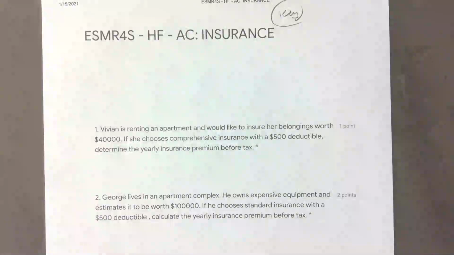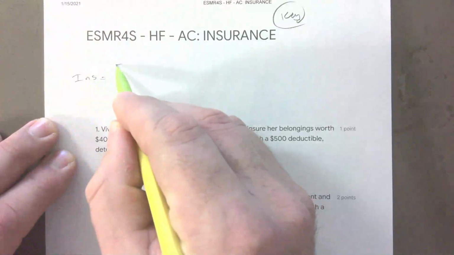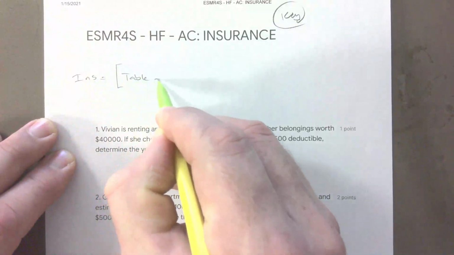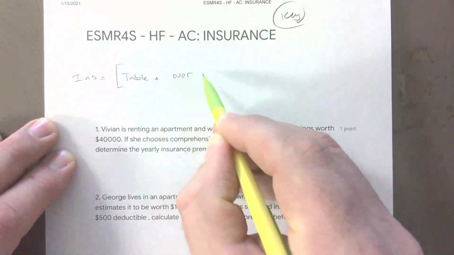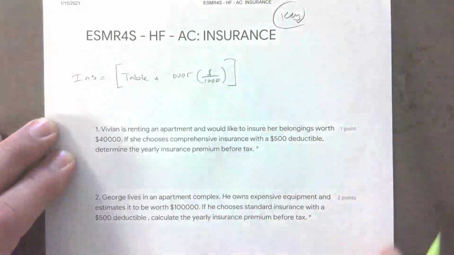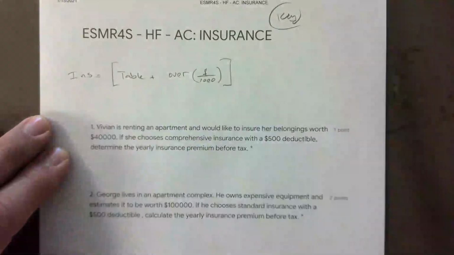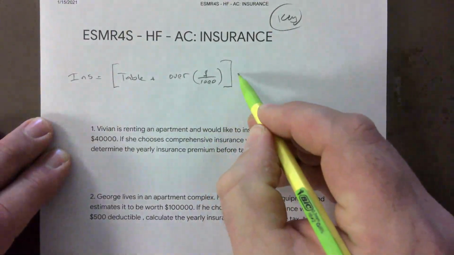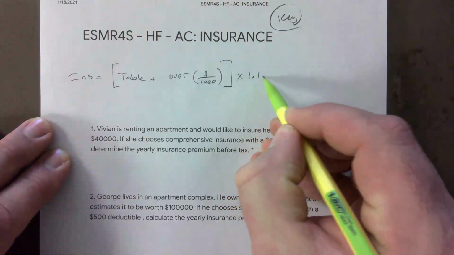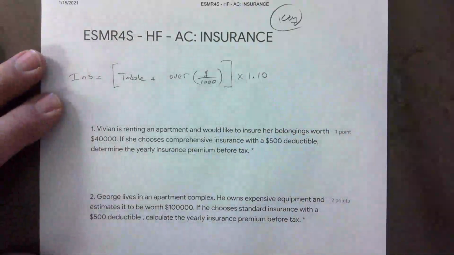Here we go. Just to make sure, this is the formula that I'm going to be using. Oh, it's so bright. There we go. Times 1.10 if this is a $200 deductible, right? All right, so here we go.